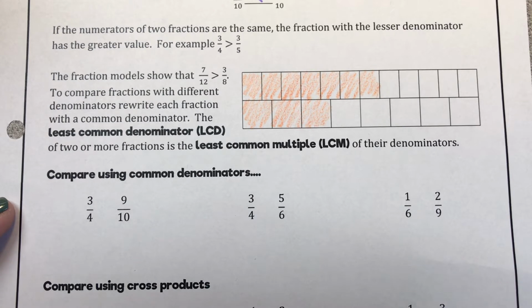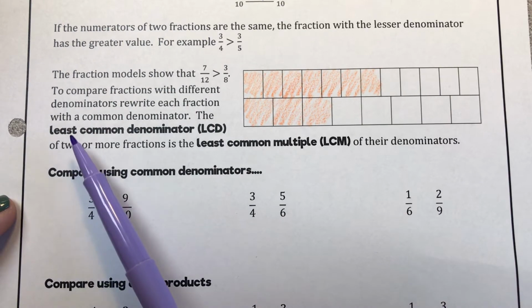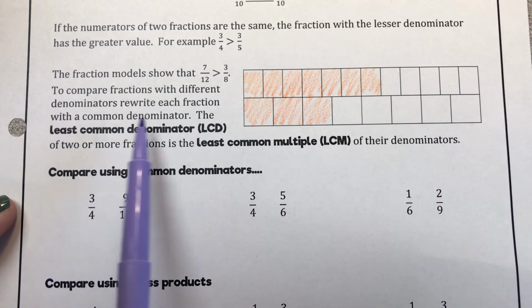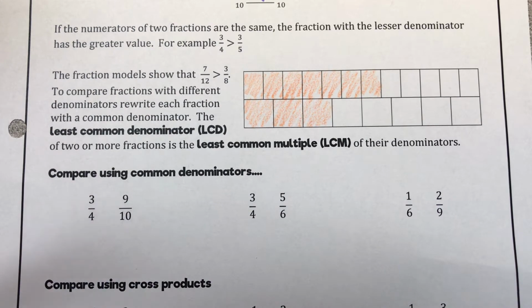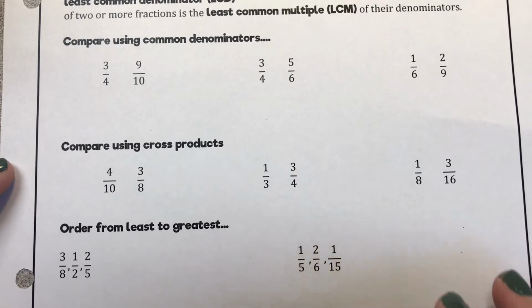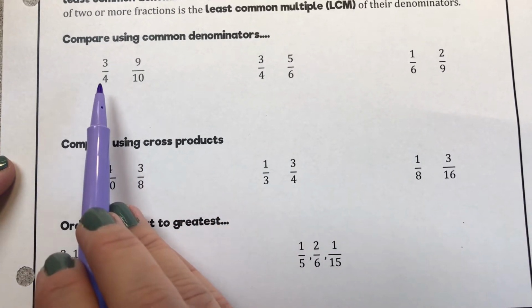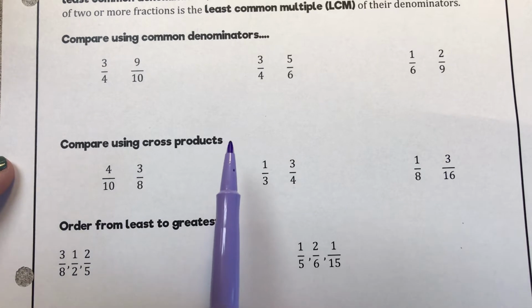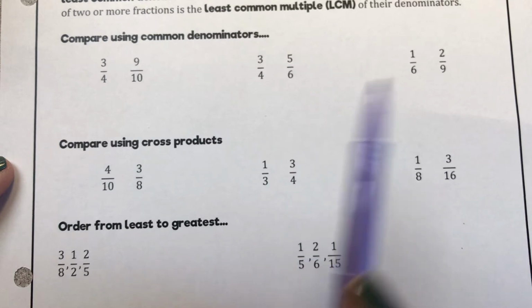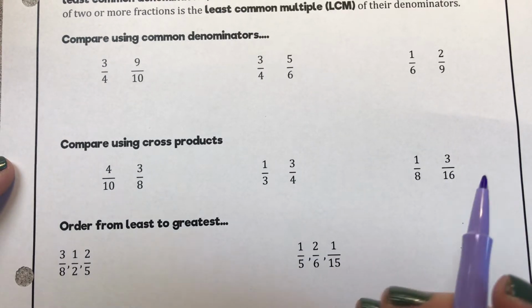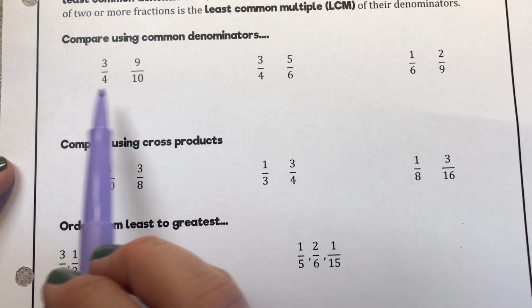And what we want to do is rewrite them with common denominators, okay? And it says, to compare fractions with different denominators, rewrite each fraction with a common denominator. The least common denominator of 2 or more fractions is the least common multiple of their denominators. Okay, so earlier on in the chapter, we talked about least common multiples, where multiples of 4 are 4, 8, 12, 16, 20. Multiples of 10 are 10, 20, 30, 40. So the least common would be 20, right? That's the least common multiple of 4 and 10.